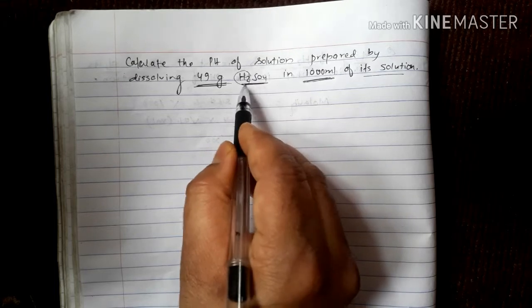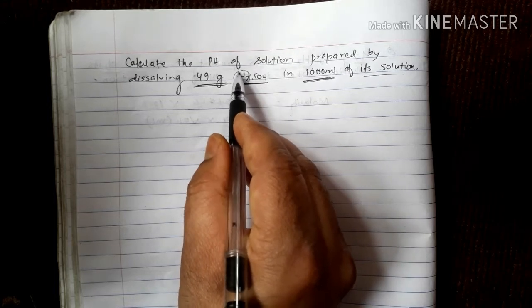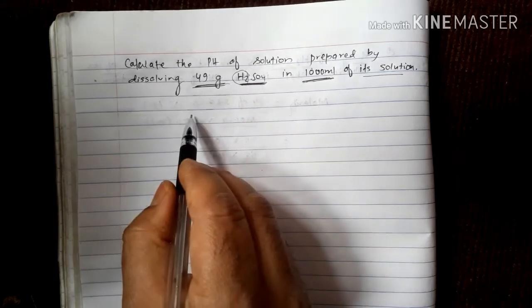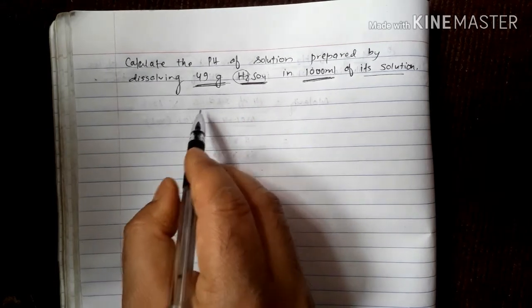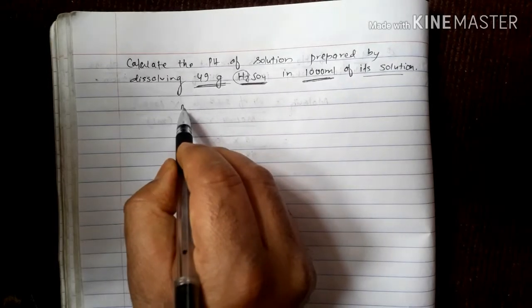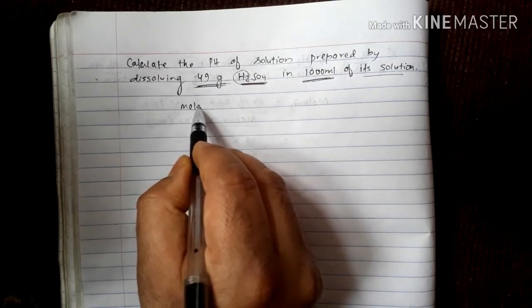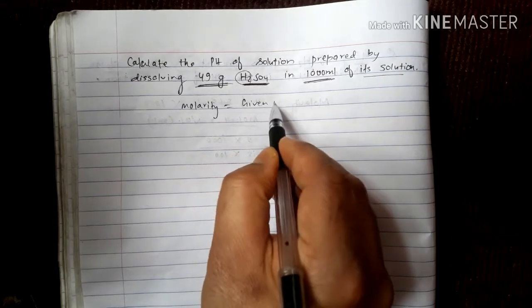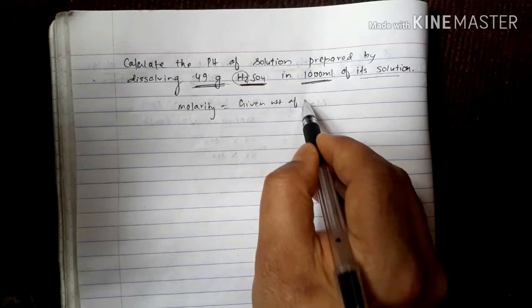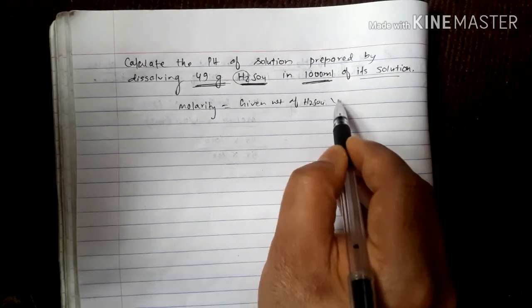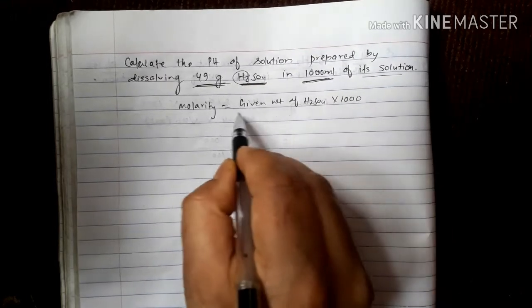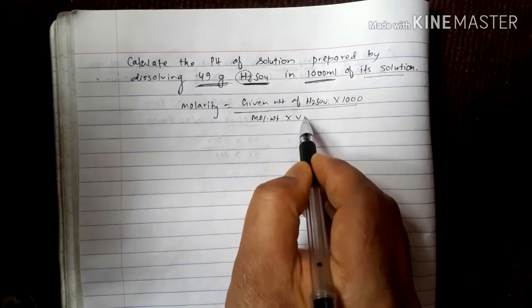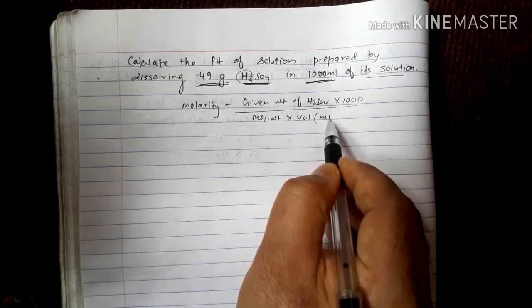Therefore, H2SO4 also must have the concentration in moles per liter, that is molarity. To find the molarity, the formula is given weight of H2SO4 into 1000 by molecular weight of H2SO4 into volume in ml.